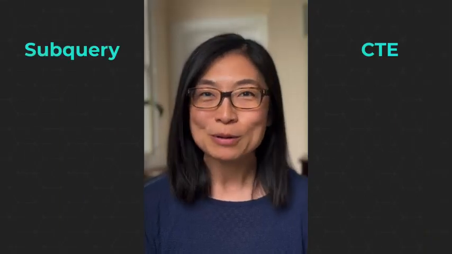So at this point, you may be wondering when you should use a subquery versus a CTE. Let's start with subqueries. If you're using older software, then CTEs may not be available to you. I'm currently using MySQL, and it was only introduced in MySQL in 2018. Subqueries are great for simple situations of queries within queries. If you're using subqueries and your code runs and it makes sense to you, then you're good to go.